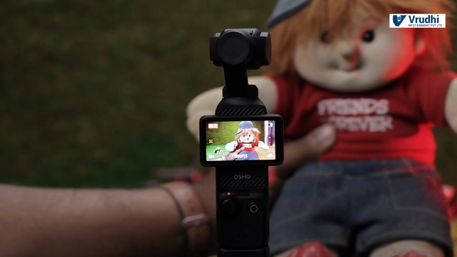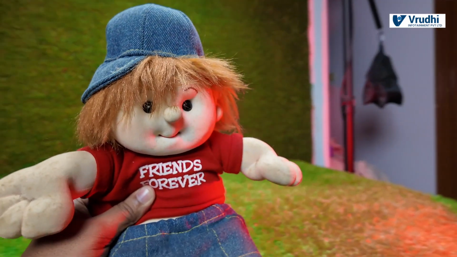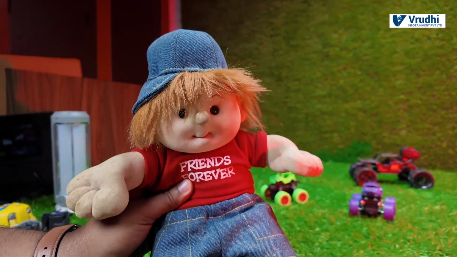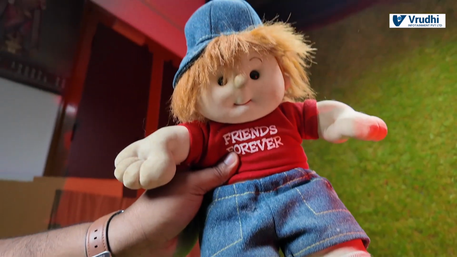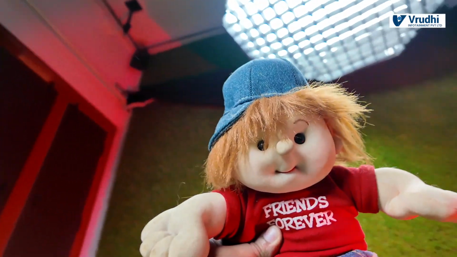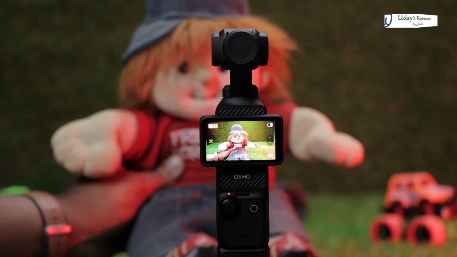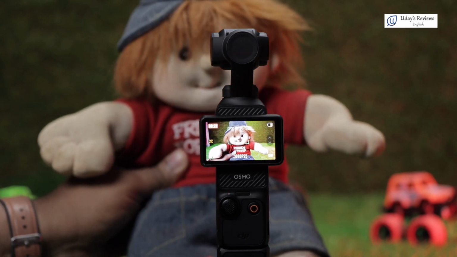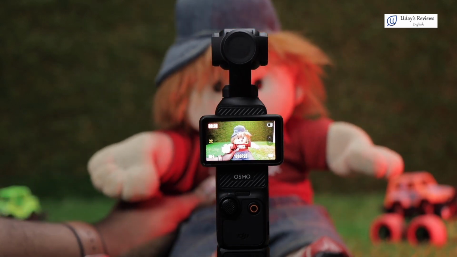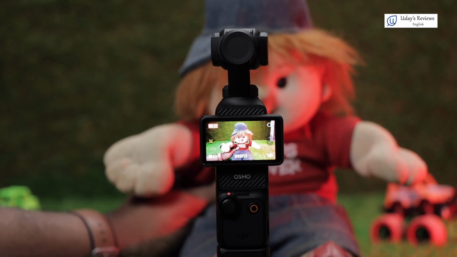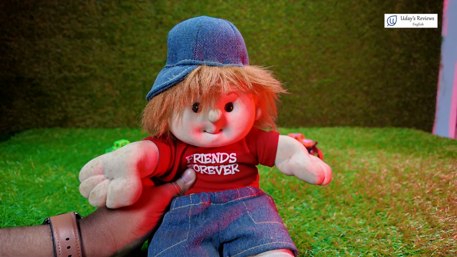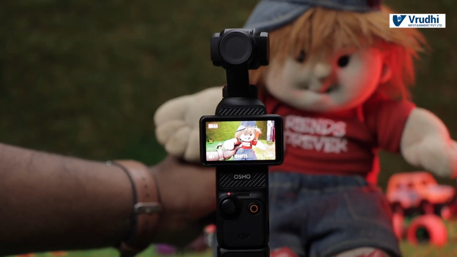I will just move it slowly. This works like dynamic framing only. The tracking system is very good in this. As you know, this has ActiveTrack 6. Once I go out and come back again, it tracks itself very easily. So the tracking is very good in this.